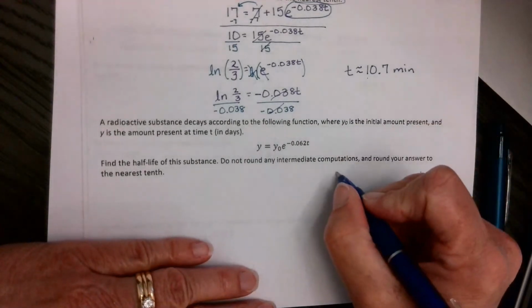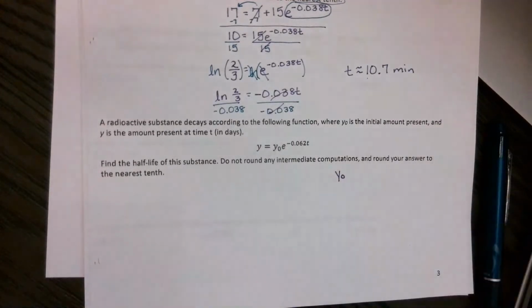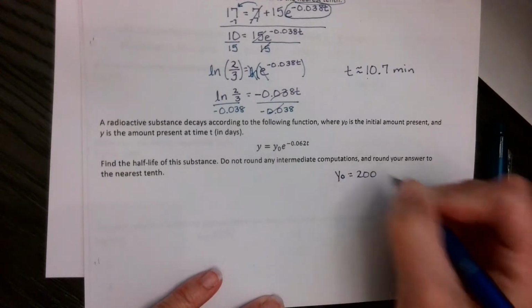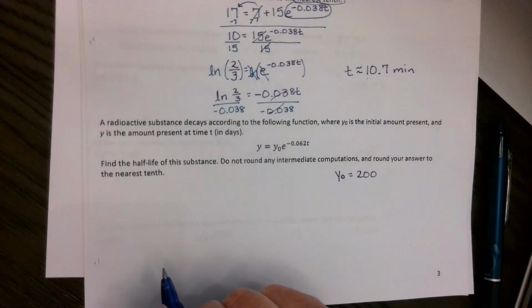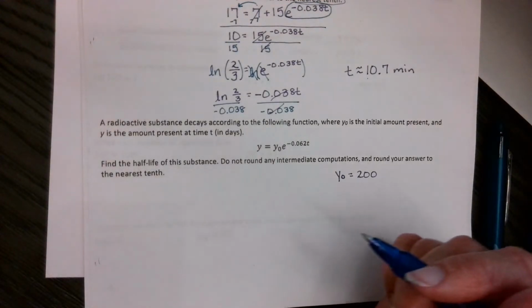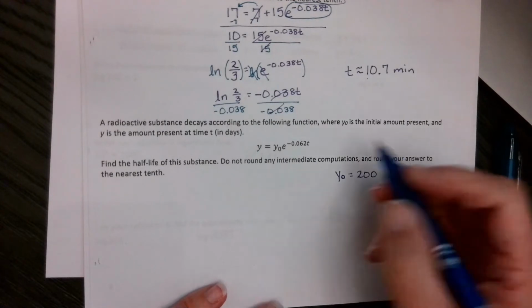Now, in this particular case, this y sub 0, our initial amount, can be anything you want. I'm just going to say let's make it 200. If my initial amount is 200, a half-life means how long does it take to reach half of this mass.